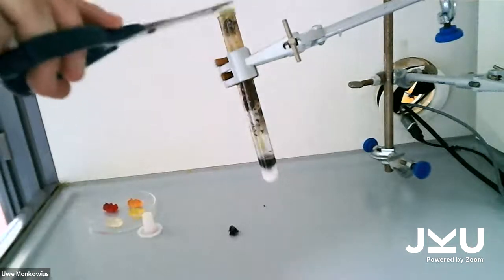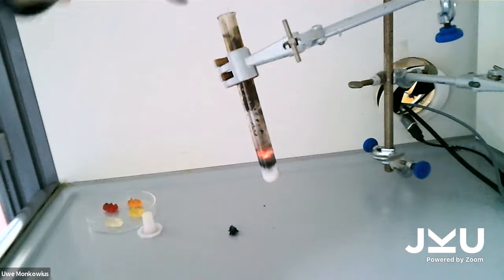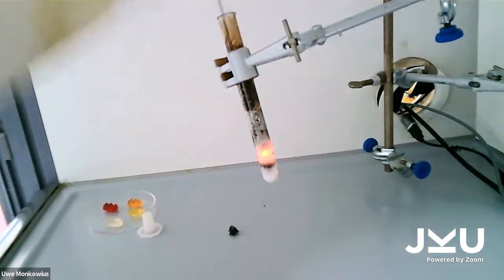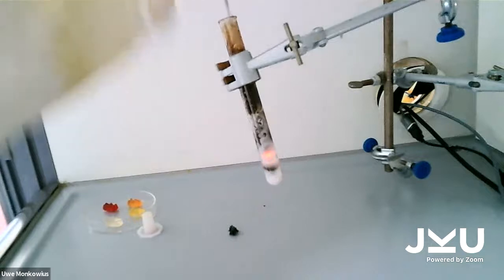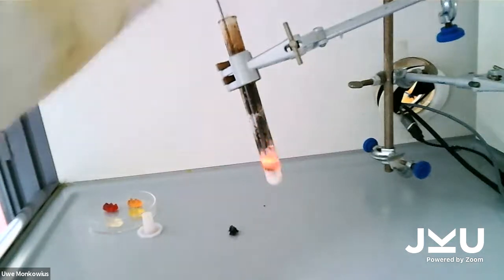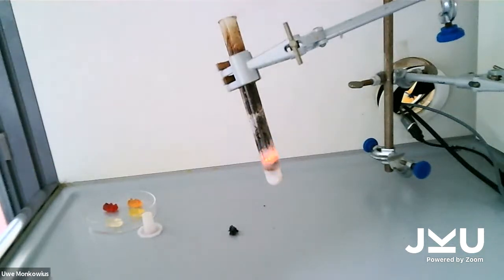Let's throw in the other part, see if this works better. Go in, go in. Okay. The gummy bear doesn't want to go. Oh, this one is really struggling. Yeah, but it couldn't escape.